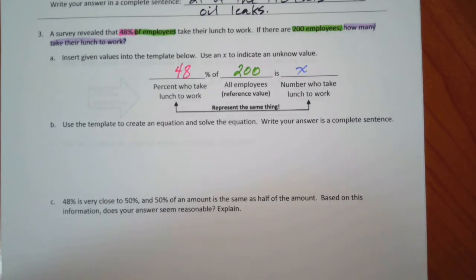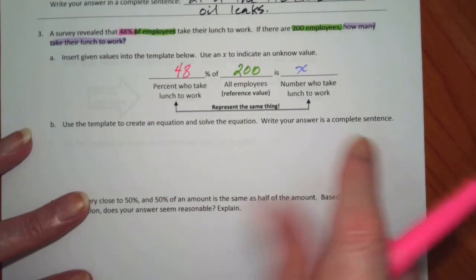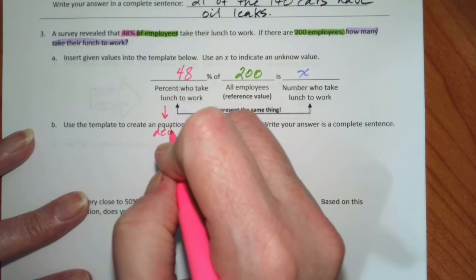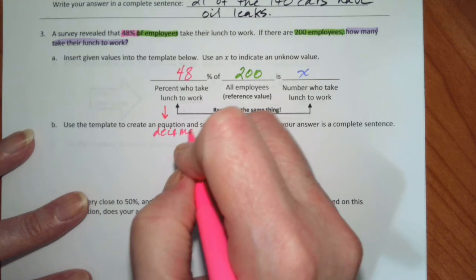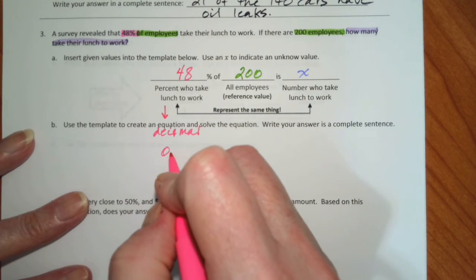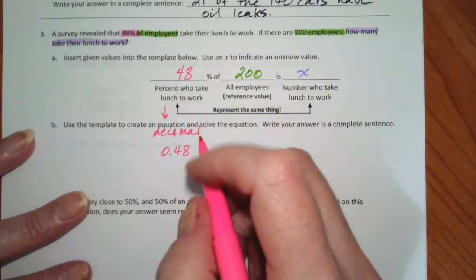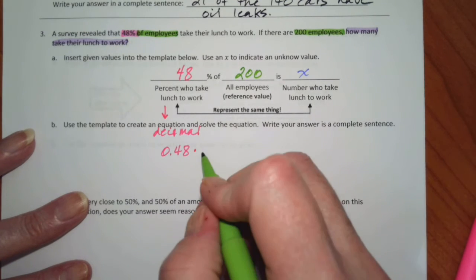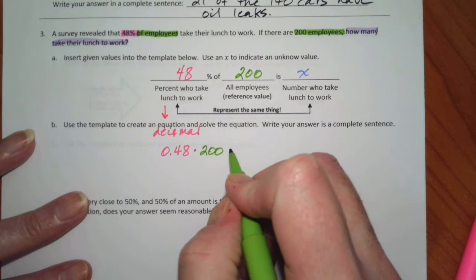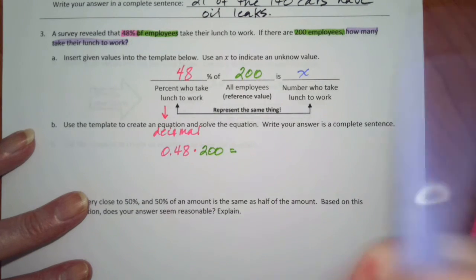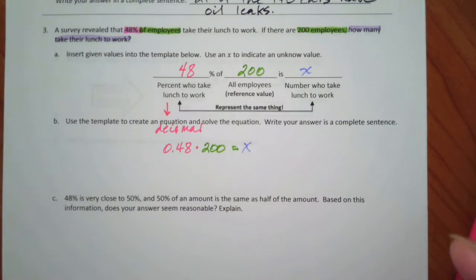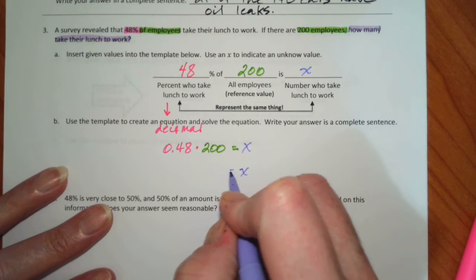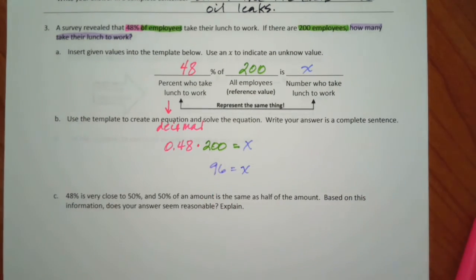All right, so 48%, if I want to turn this into an equation, I know I need to turn this into a decimal, which becomes 0.48 times 200 is our x. So once again, I just do my multiplication and I get that x is 96.